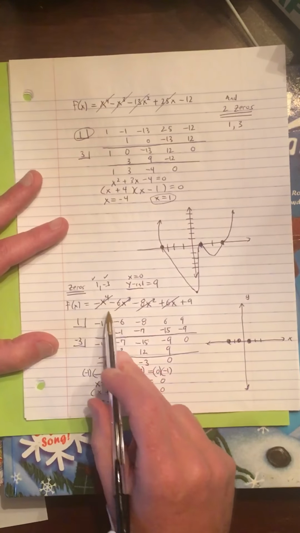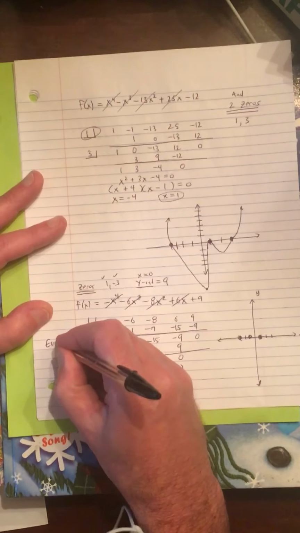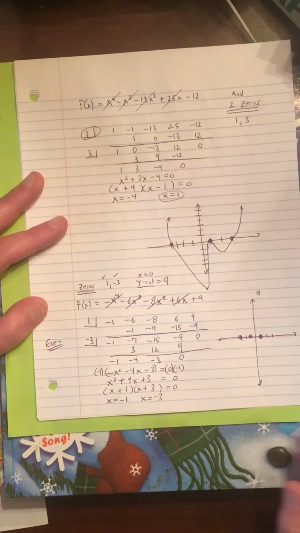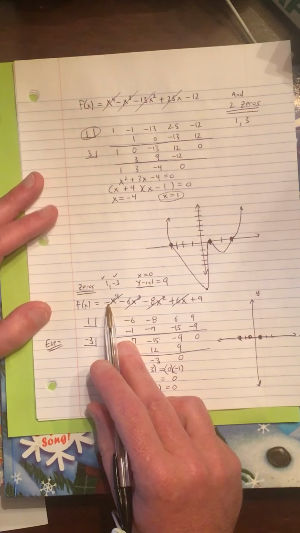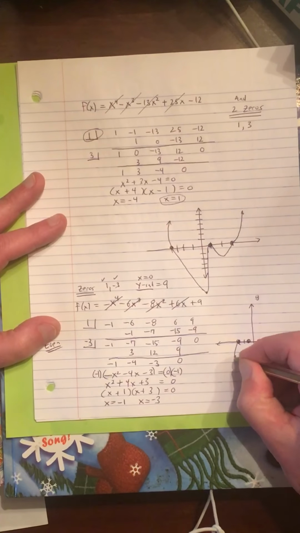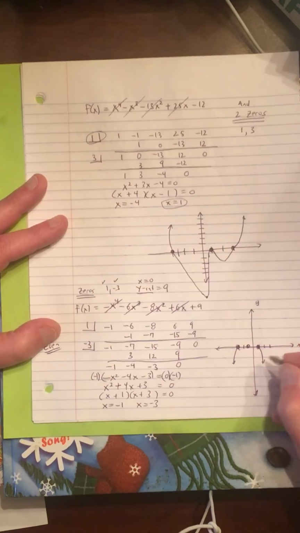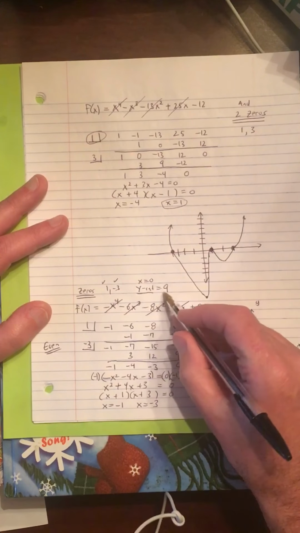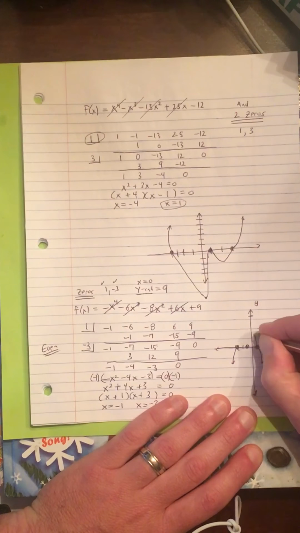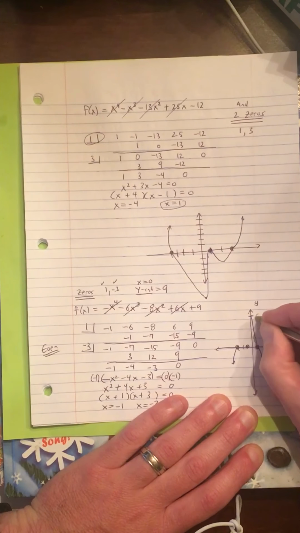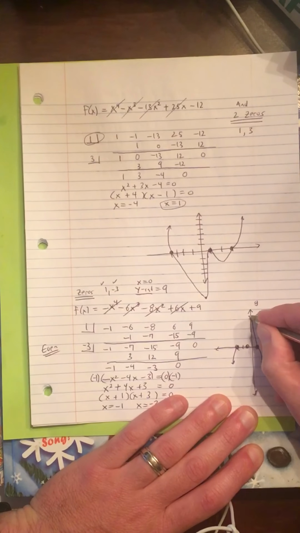Now we have an even function, which means rises right and left. However, there's a negative sign out front, so it falls on the left and it falls on the right. The y-intercept we said is at 9. Let's pretend this is 9 up here. Oh, that's kind of arbitrary, sir. Yes, it is. Now, we know it turns around.